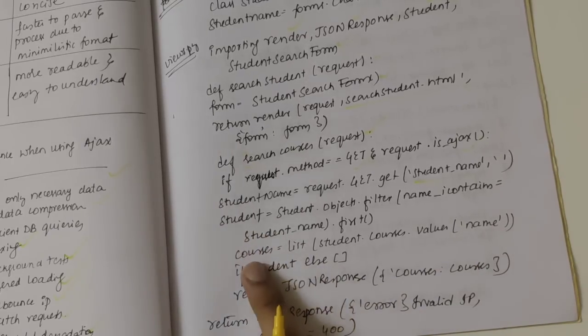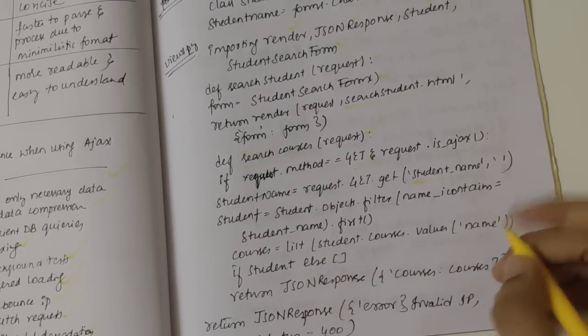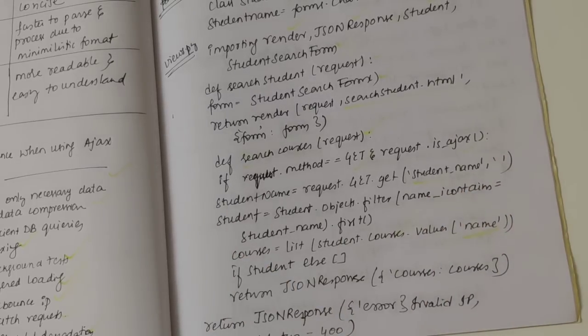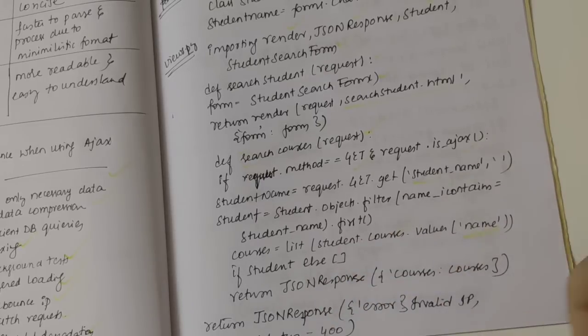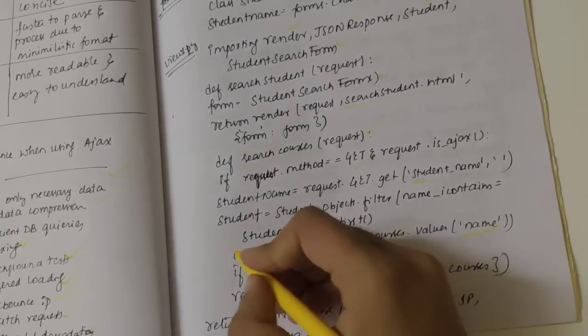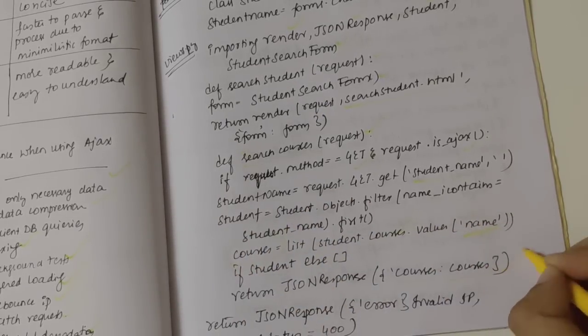Okay. After that, I have courses is equal to list(student.courses.values name). So depending on the name, the courses of that particular name would be listed in courses. If student, else it's empty. So I have to return JsonResponse courses as courses. So this particular courses where the student's courses have been stored would be returned here.